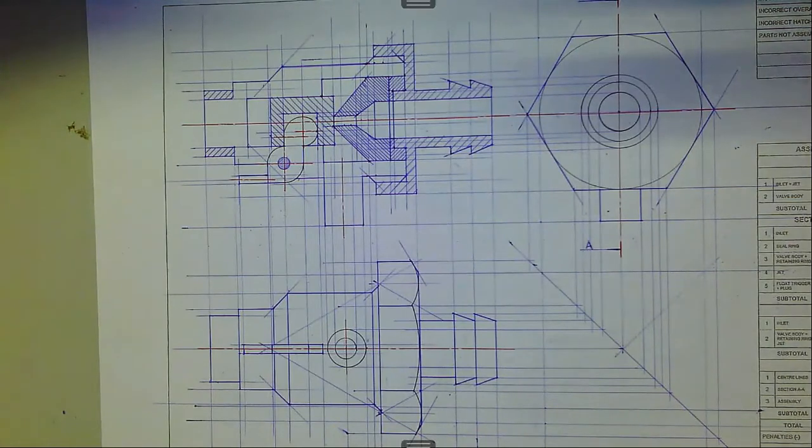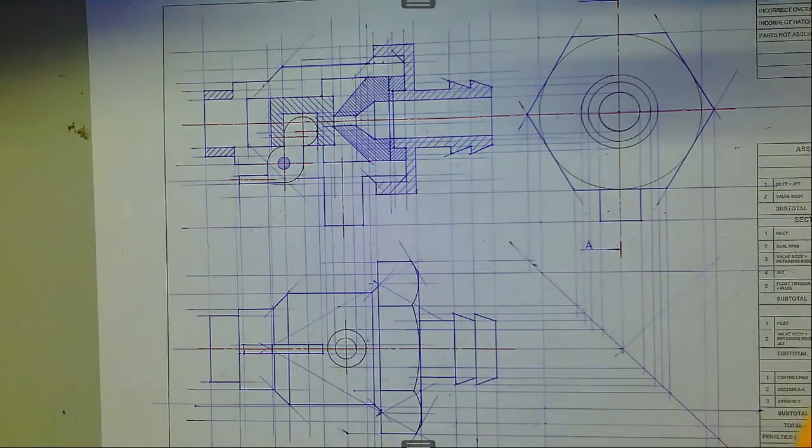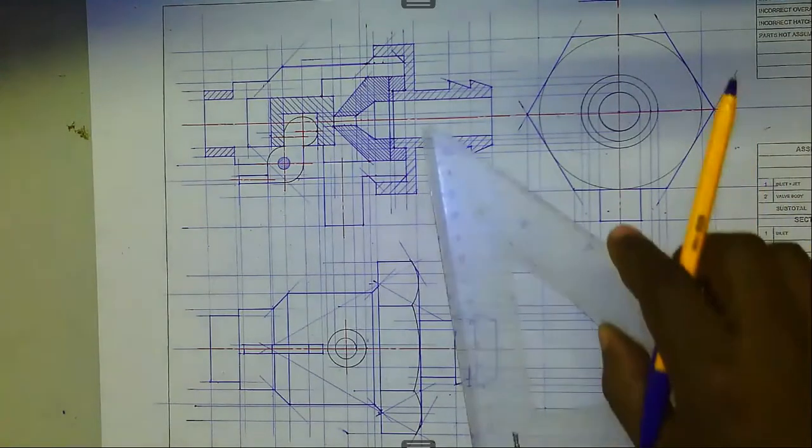So there you go. We have got our assembly drawing. I hope this would assist you in your revision exercise, in terms of treatment of components. But we still have this other detail that we want to factor in, though it's not going to be hatched.